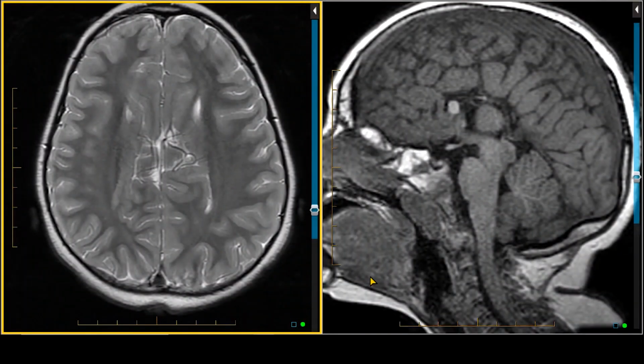This is an MRI of a child who's 5.5 years old with developmental delay. If we look at the mid-sagittal T1 weighted imaging, we're not seeing what looks like a normal corpus callosum, similar to the patients with agenesis of the corpus callosum, which we saw before.